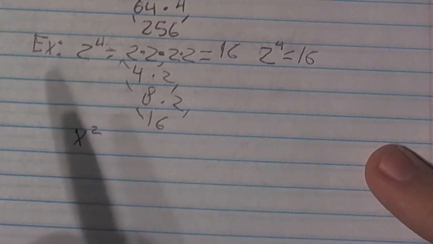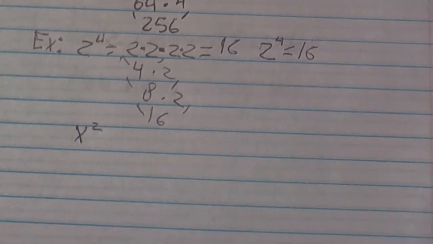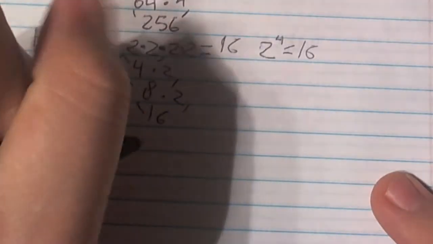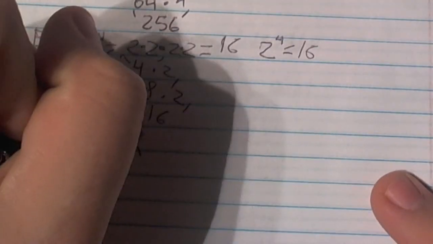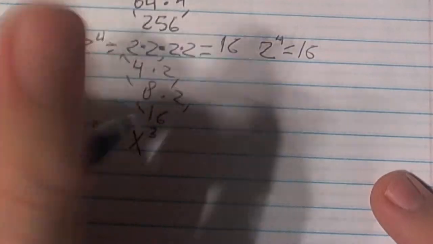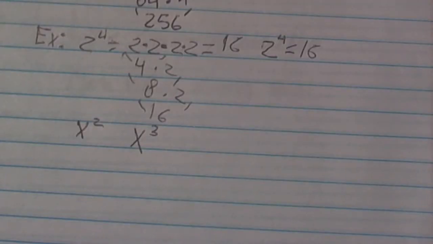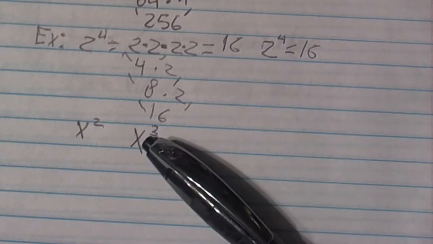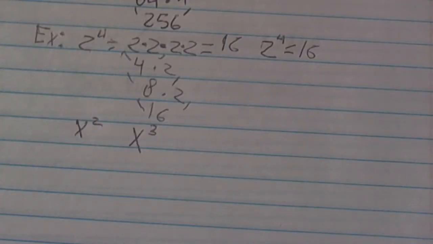If it's like a word problem, it might be x squared equals this, so what is the base number, or whatever. And then another one is to the power of 3, that is cubed. Squared is used in area, and cubed is used in volume. That's just some terminology for you to remember.